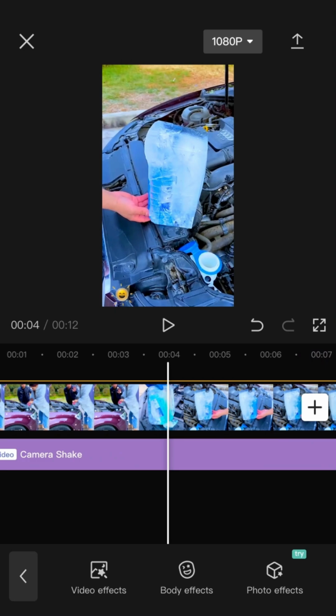Select the video to find the start point of the transition.